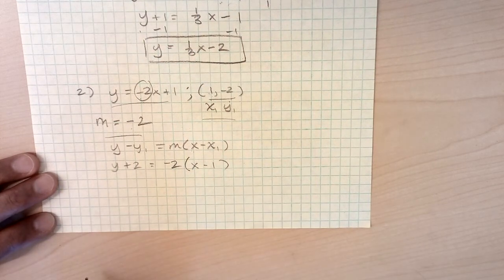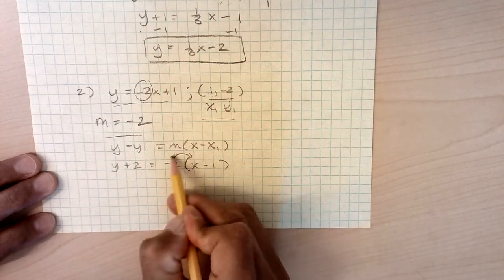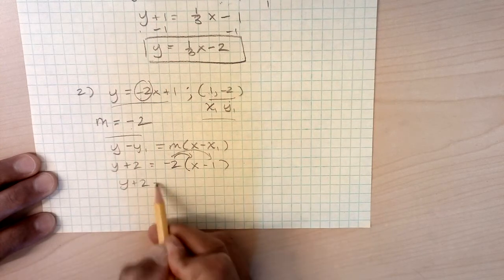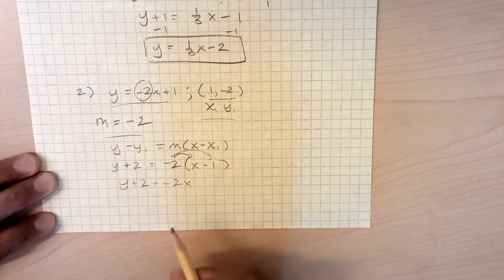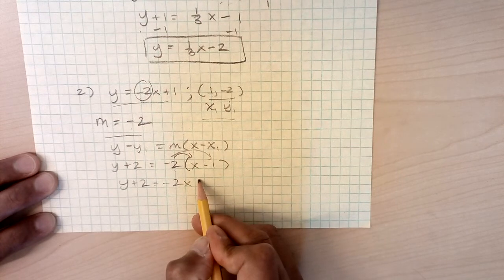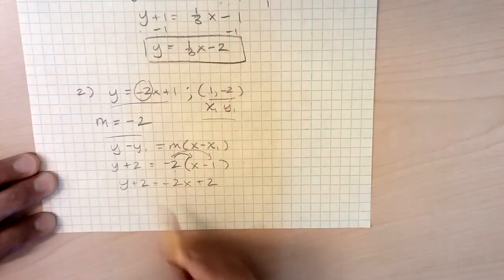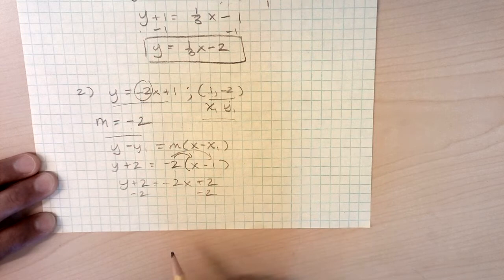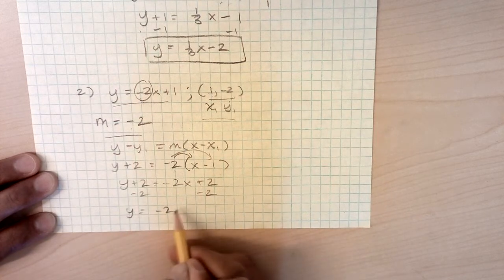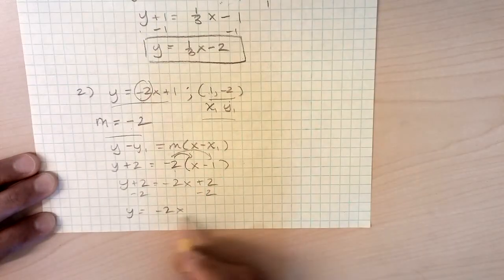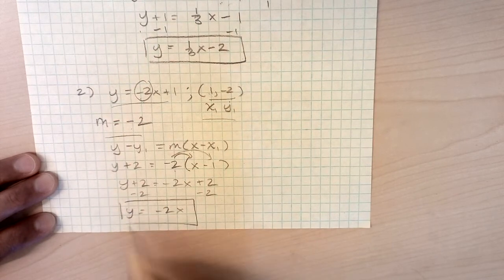Now I just need to solve this completely for y. Distribute the slope. Y plus 2 equals -2 times x is -2x, and -2 times -1 is +2. And then solve it for y by subtracting 2 from each side. Y equals -2x plus 0, or just y equals -2x. You can actually write it either way.